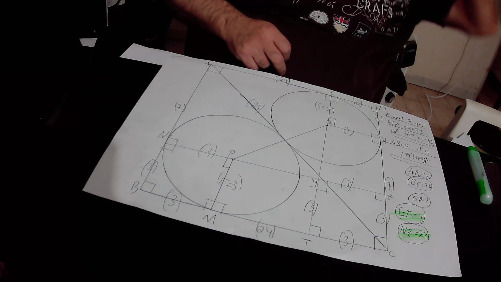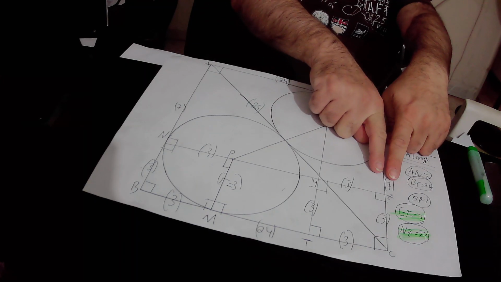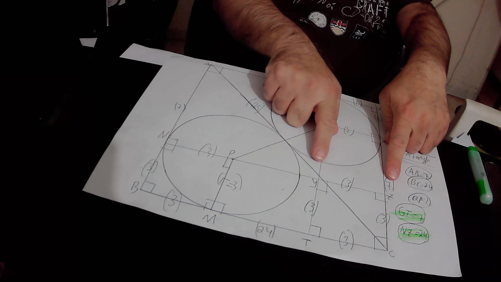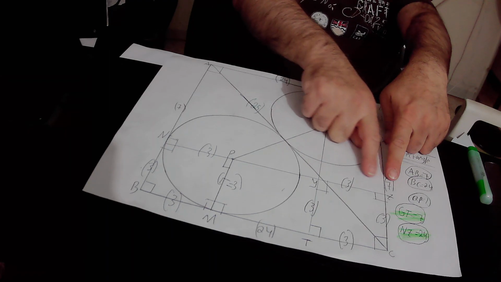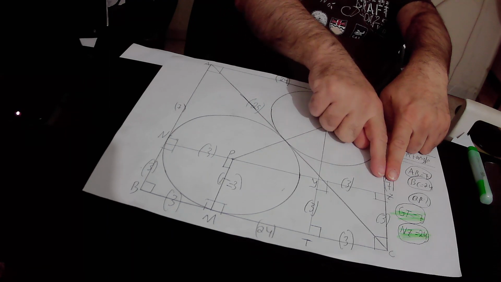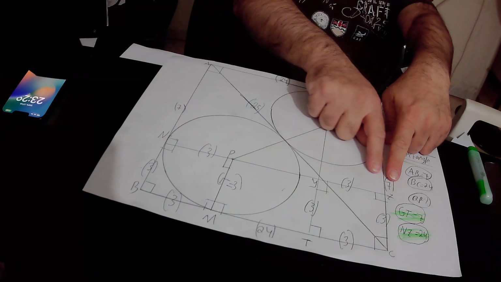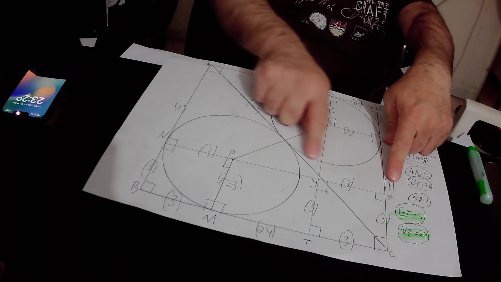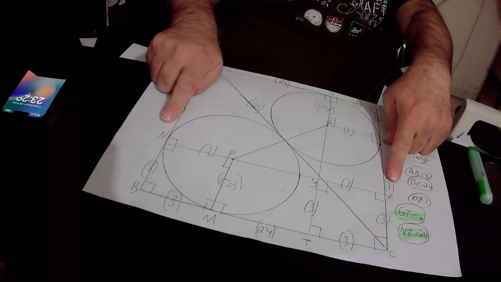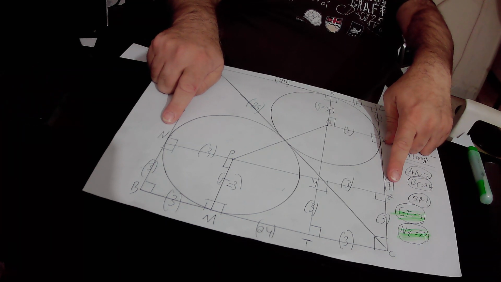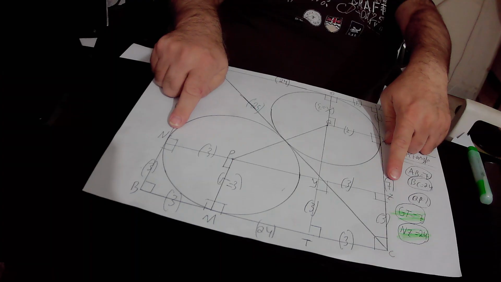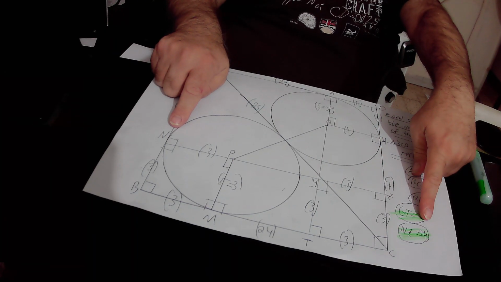Okay, again, we extended the radius ZY. We extended ZY by a straight line, and the result is ZN. When you extend a straight line by a straight line, the result ZN must be also a straight line. Okay, so ZN is a straight line that is equal to 24.